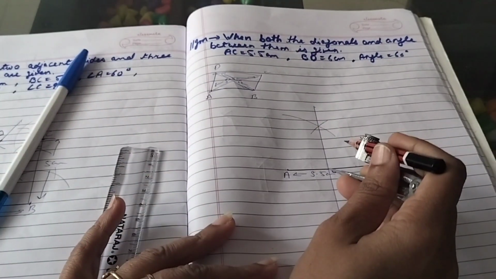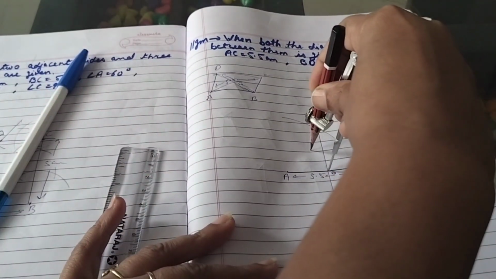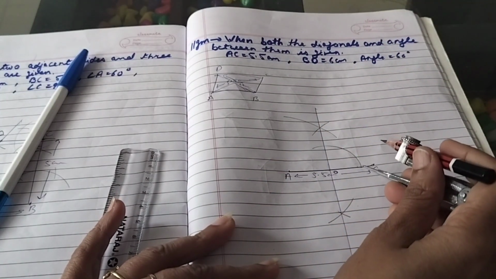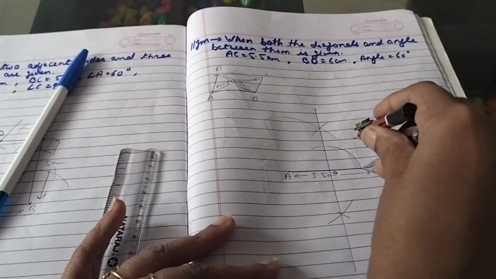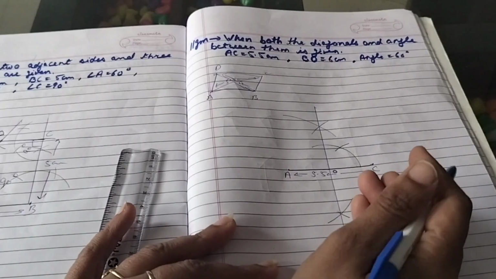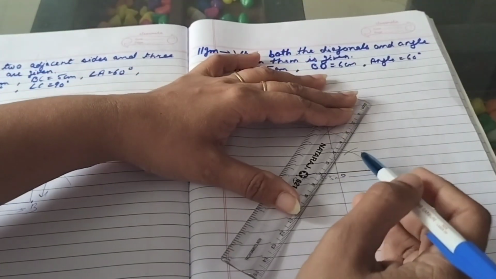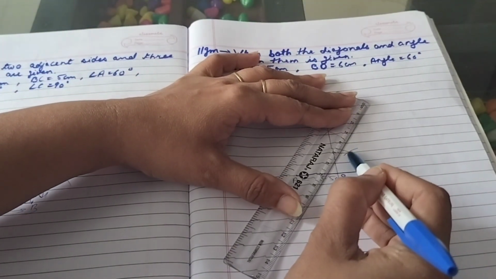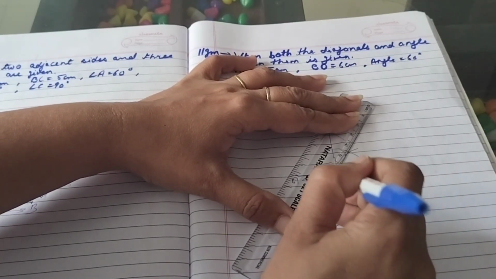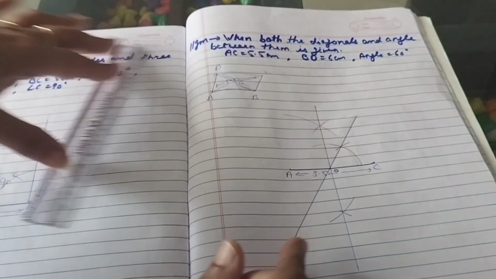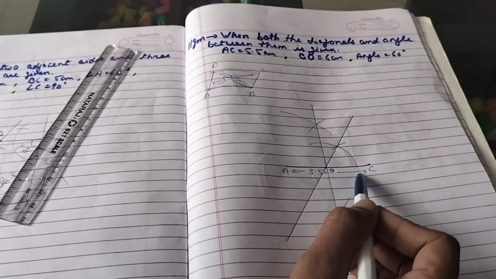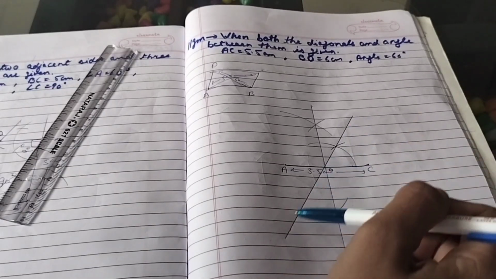So what we will be doing is taking O as the center and any radius, we will make an arc which is going to intersect the line AC. Now with the point where they intersect as the center and the same radius, we will make an arc, and this is your point which makes an angle of 60 degree. Now we will join this O and this 60-degree point, and we will extend it in both directions like this. So this O is the point where both the diagonals are bisecting each other. So your BD diagonal will be on this line.